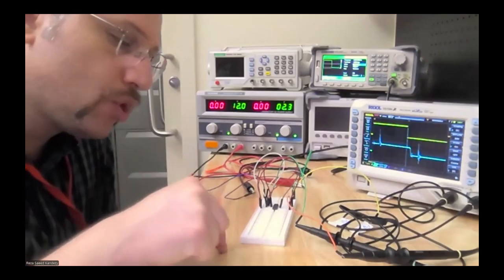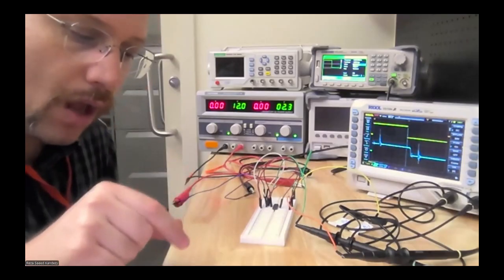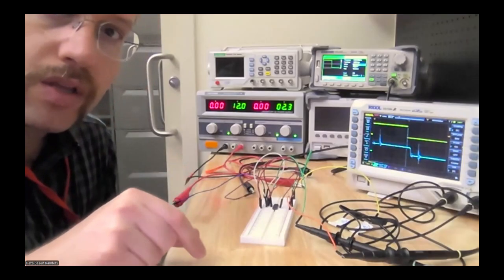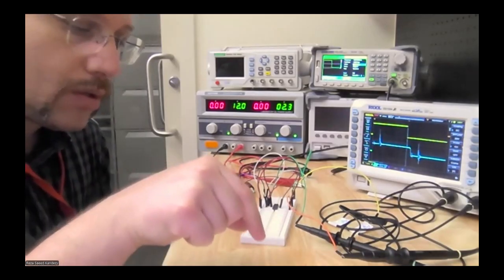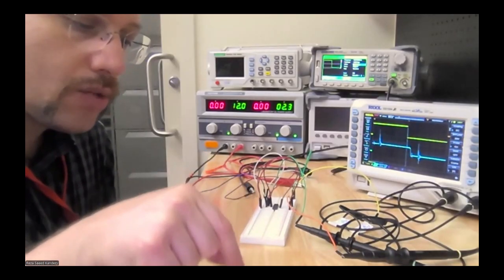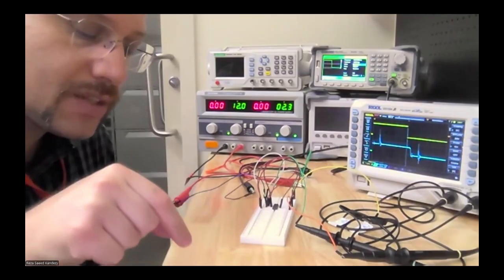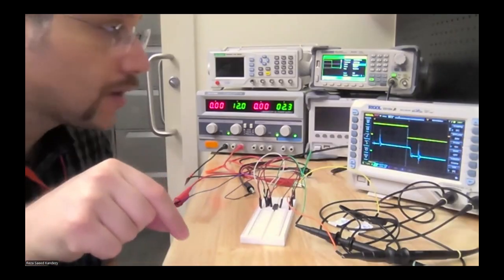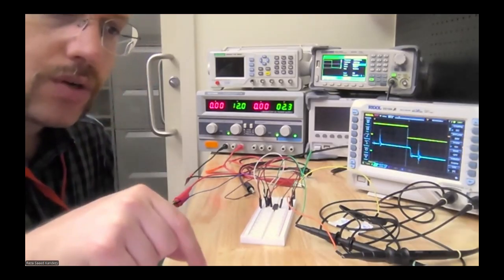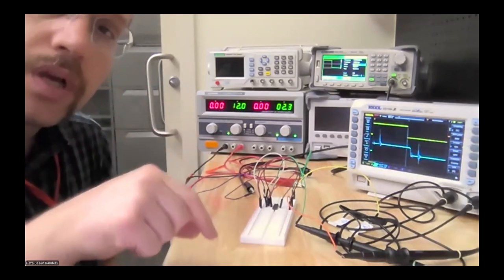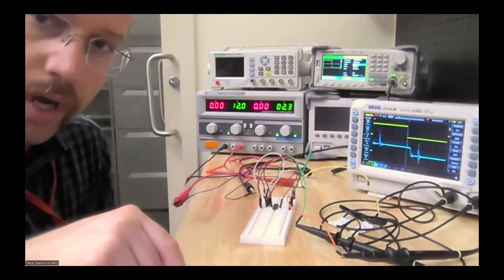So now I have 3 microseconds as my delta T. Delta V is 300 millivolts, delta T is 3 microseconds, so it becomes 0.1 volt per microsecond.